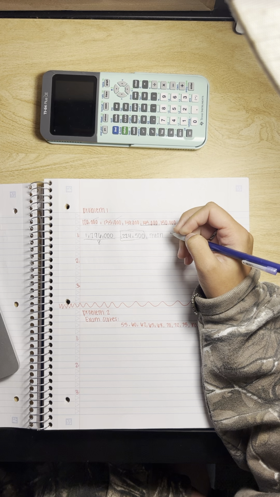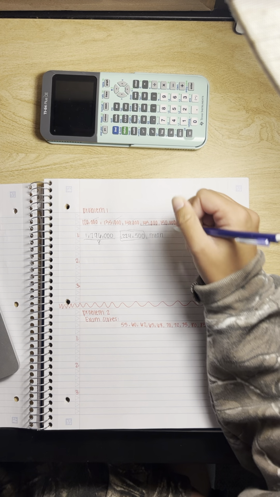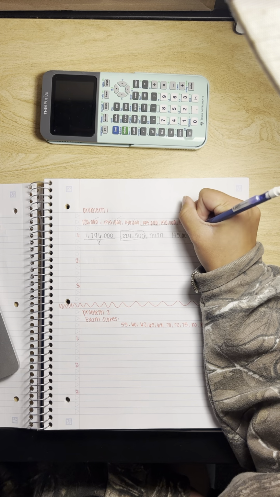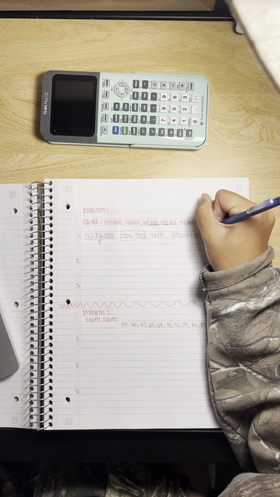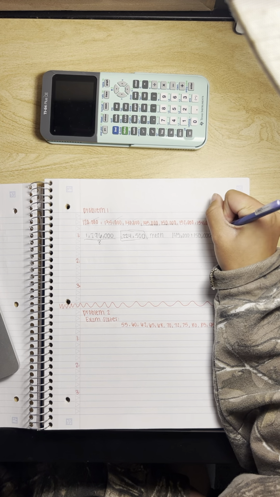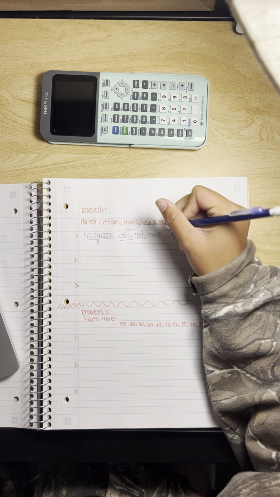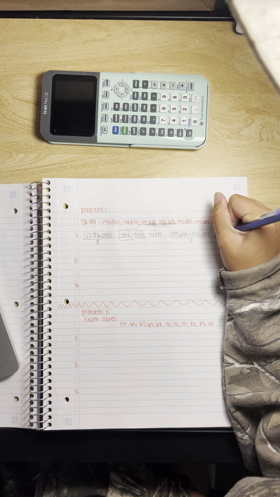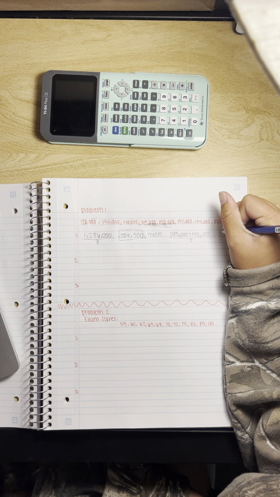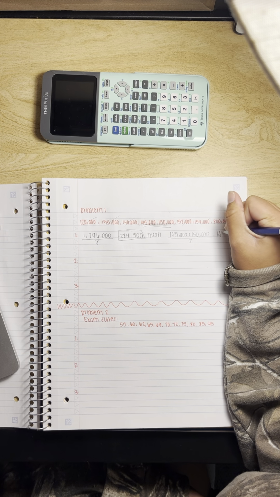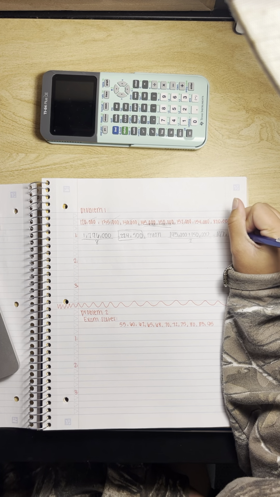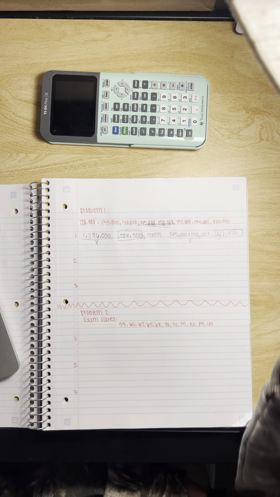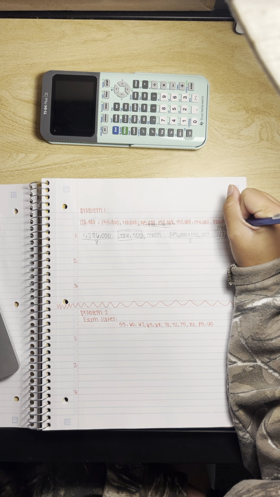With data like that, we add those together: 145,000 plus 150,000, and divide by the number of values, which is 2. That gives 147,500, and this is the median. Okay.